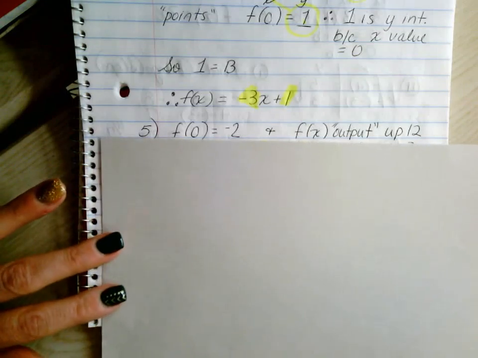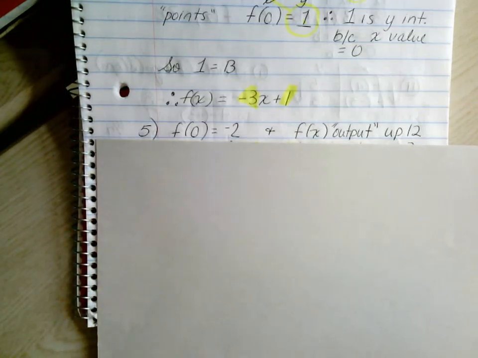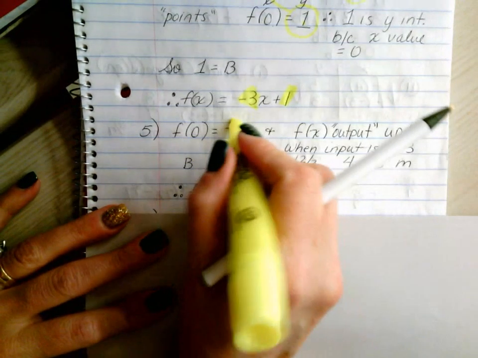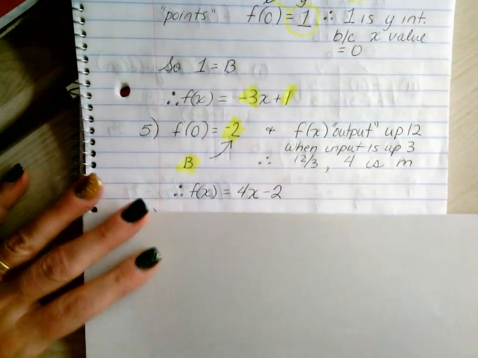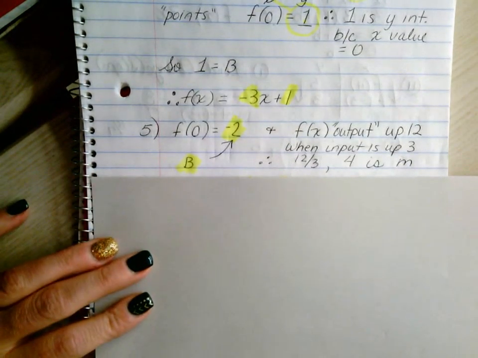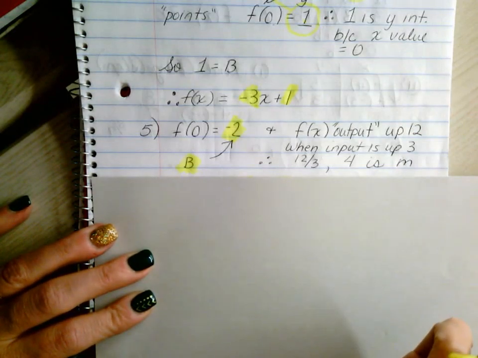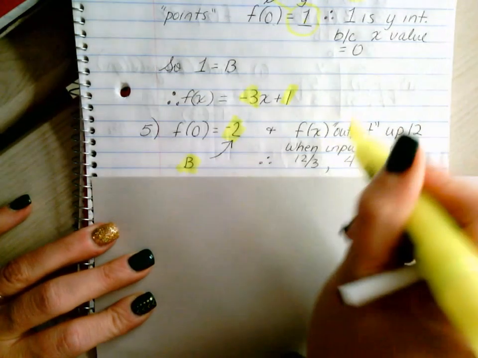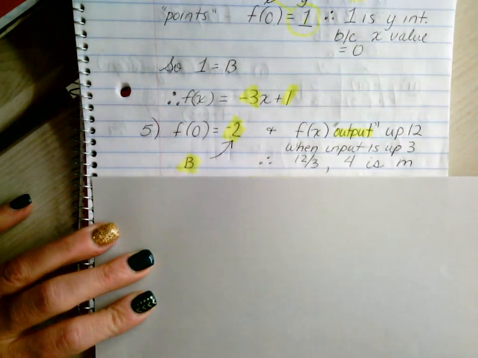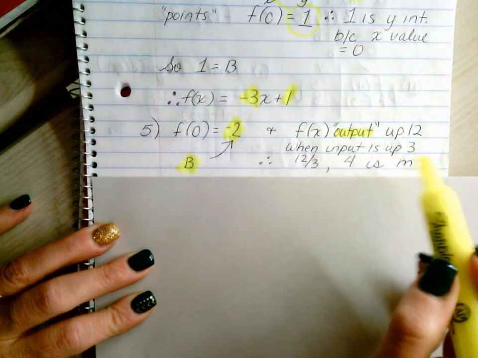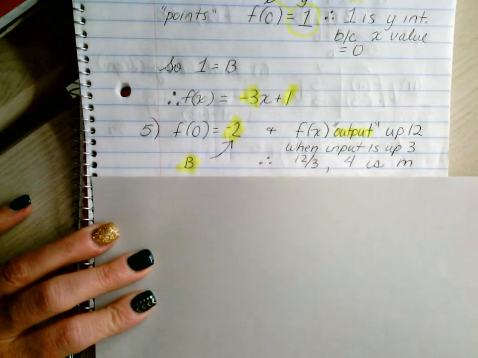Okay, they give you a couple of scenarios. They first tell you f of 0 is -2. Well, just like number 3 and 4, that means your b value is -2. And then they tell you in their little sentence that f of x, which is the output, increases by 12 when the input increases by 3. That is your slope.